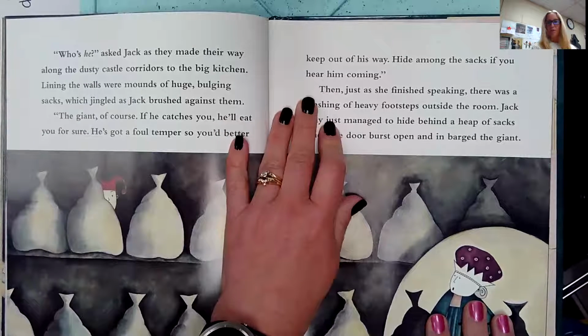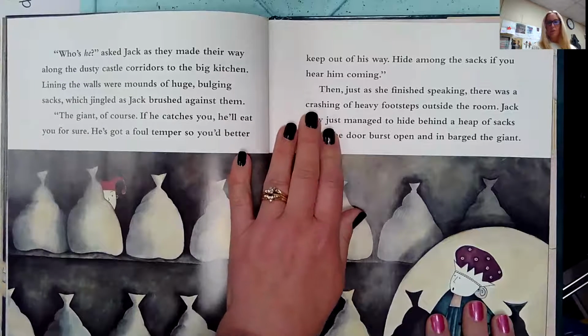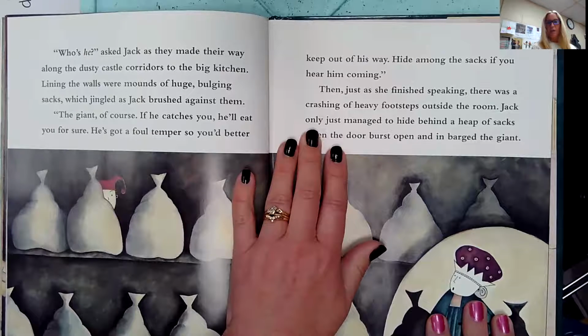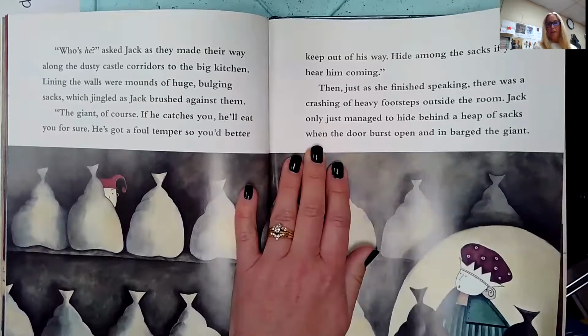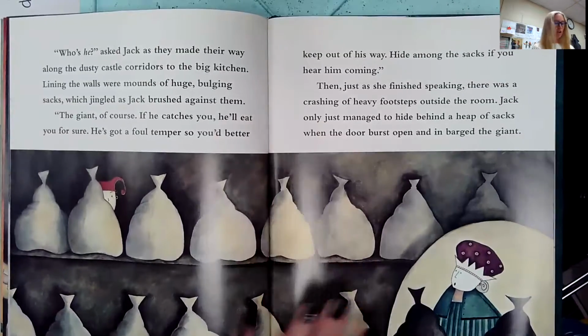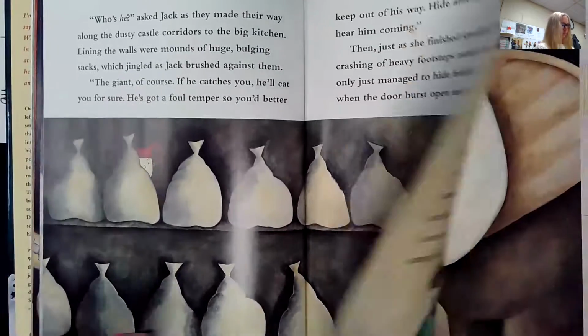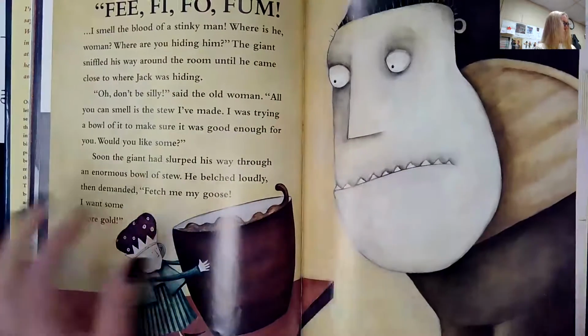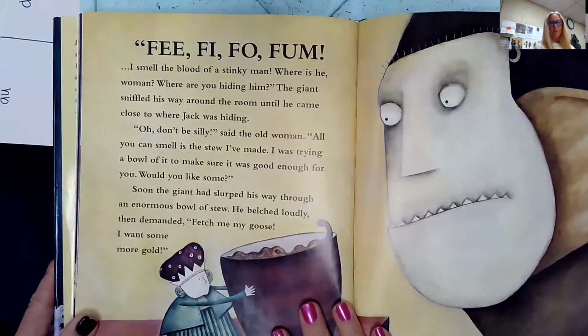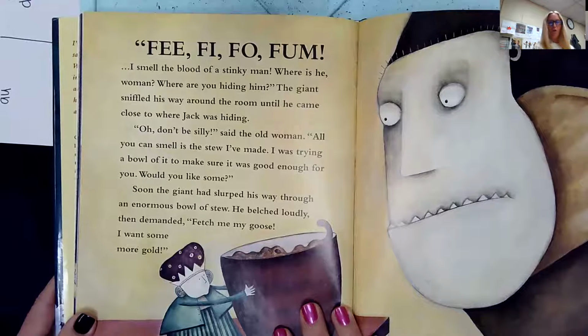Then, just as he finished speaking, there was a crashing of heavy footsteps outside of the room. Jack only managed to hide behind a heap of sacks when the door burst open and in barged the giant. "Fee, fi, fo, fum, I smell the blood of a stinky man.